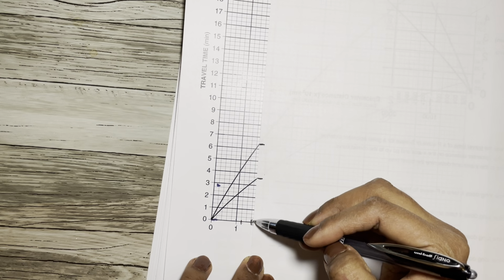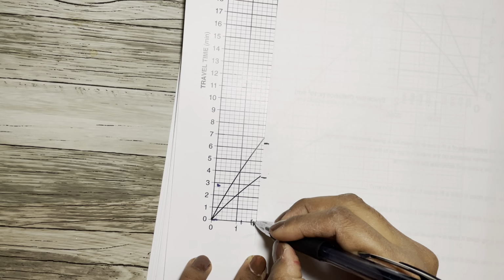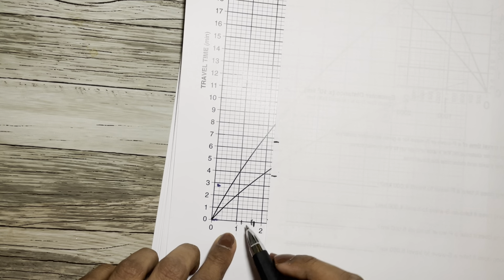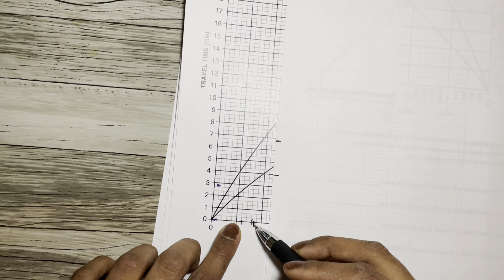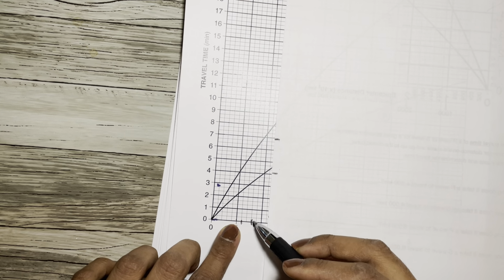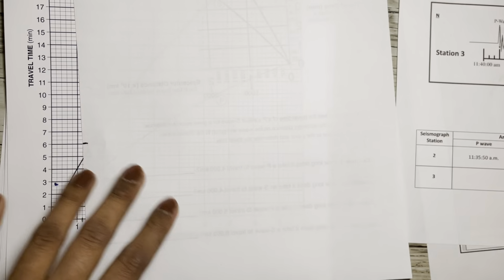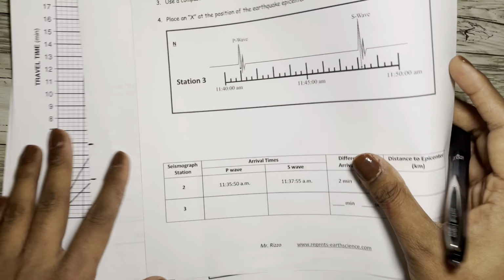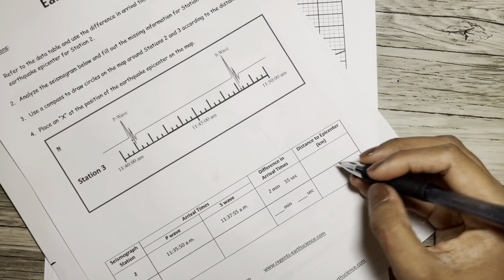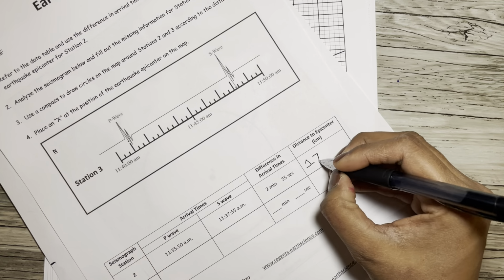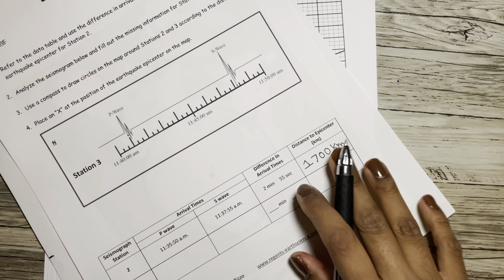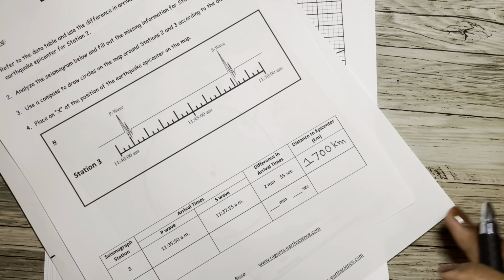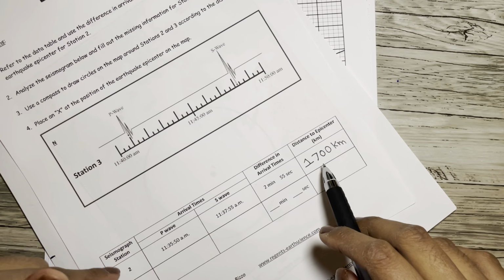Now I just need to look at my x-axis and see what distance that is, and this is my distance right here. This is 1,000, 1,200, 1,400, 1,600. This mark right here is 1,700 kilometers. So that must be my distance that my earthquake is from my Station 2. So my distance is 1,700 kilometers. Please pause this video and try this yourself before moving on. So now I know how far away the earthquake is from Station 2.